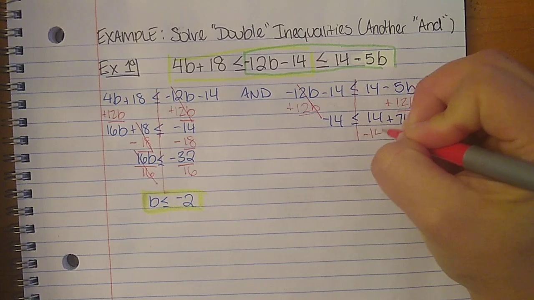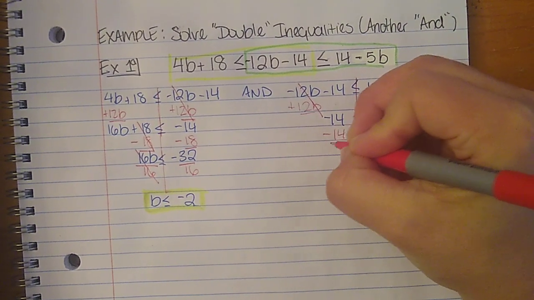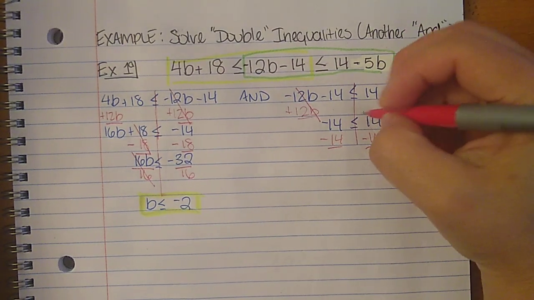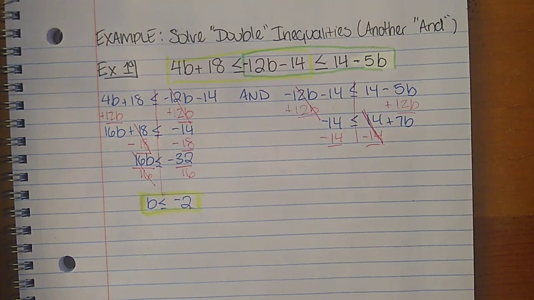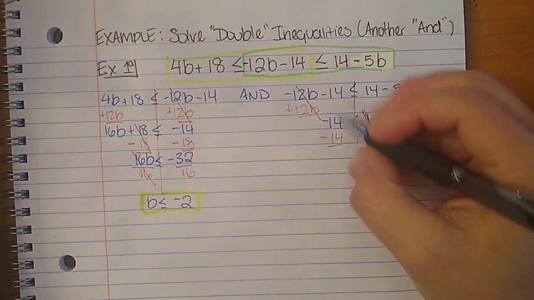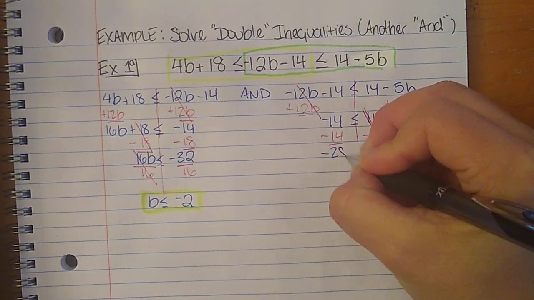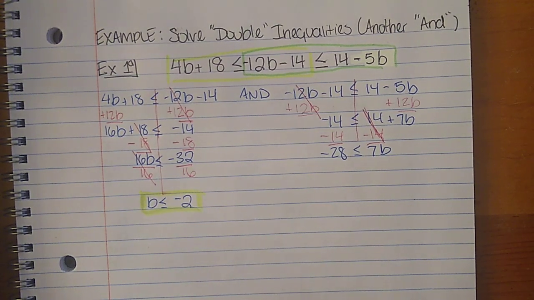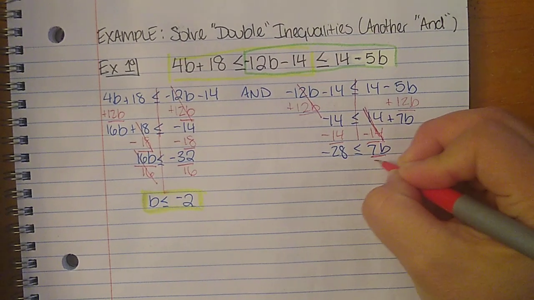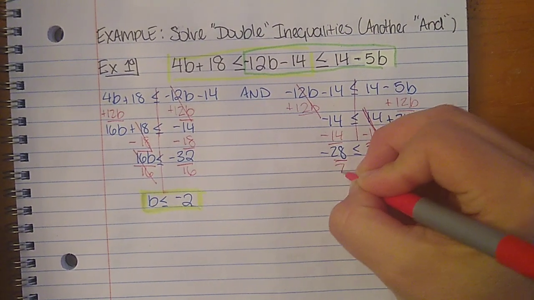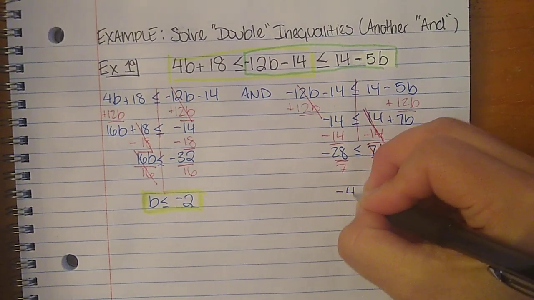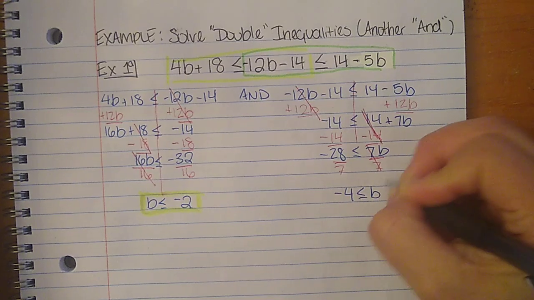I subtract my 14 from my negative 14, remembering to use good integer computation. Negative 14 minus 14 is negative 28, less than or equal to 7b. And my last step is dividing by 7 on both sides. Negative 28 divided by 7 is negative 4 is less than or equal to b.